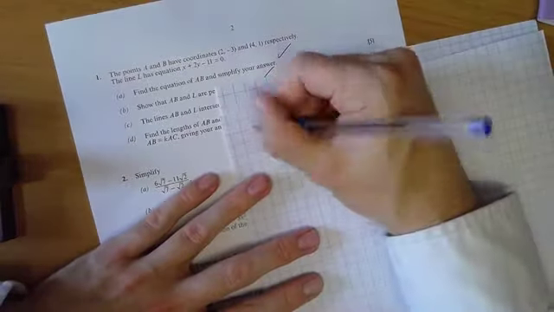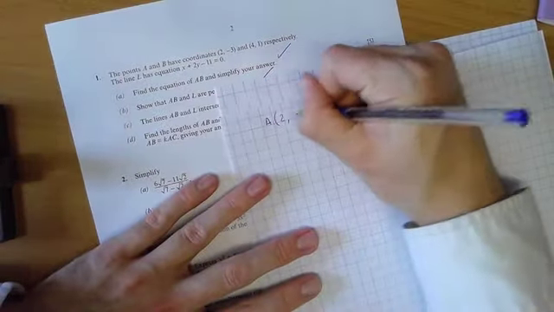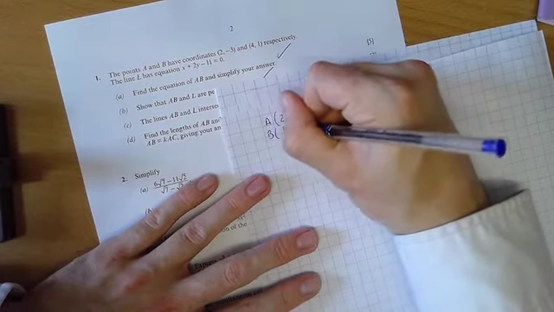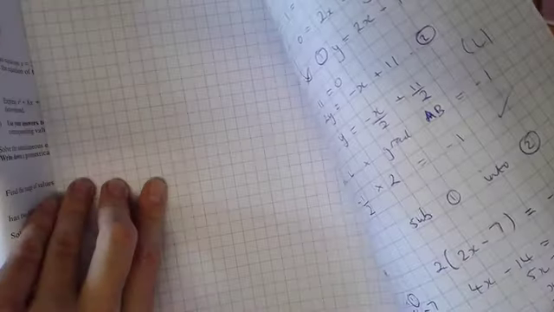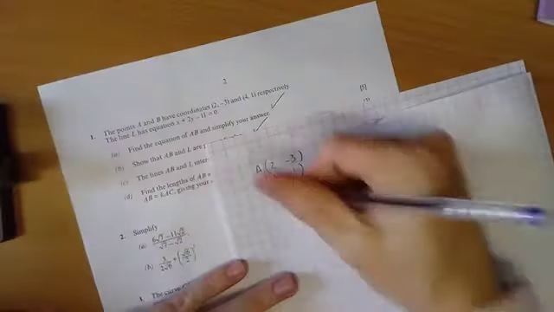Okay, so the coordinates for A were given as 2, minus 3. The coordinates for B were given as 4, 1. And then C I've just worked out is 5, 3. So you can see I'm looking back there, 5, 3.